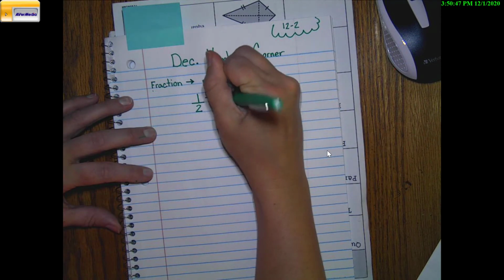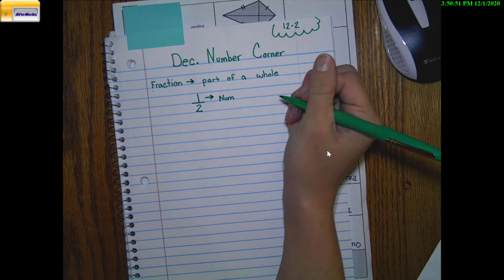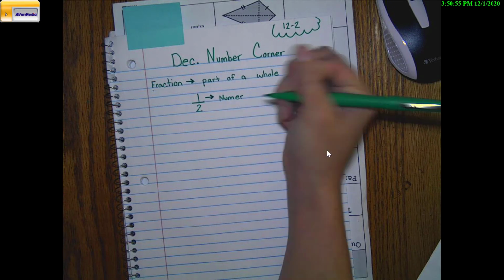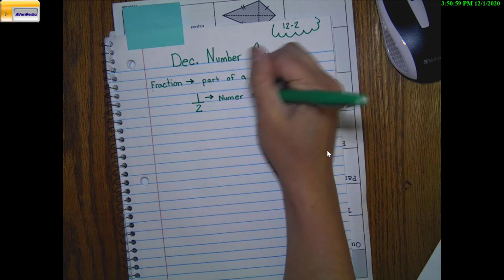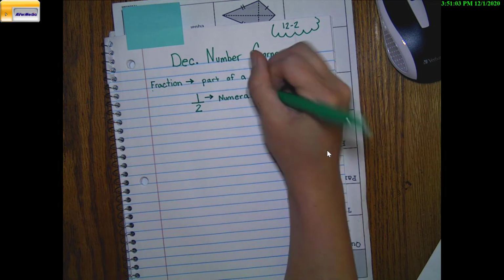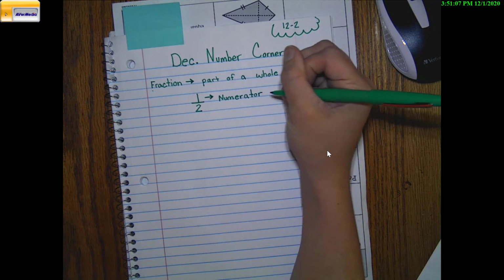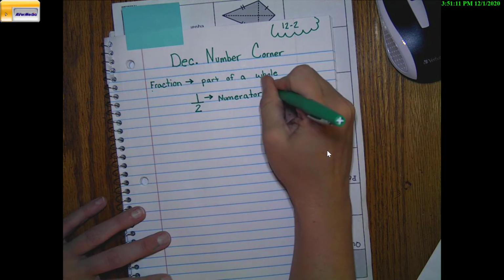It's N-U-M, just like number starts. N-U-M, E-R. If I'm going too fast, pause this video. Numerator is spelled T-O-R. So the numerator is the number on top, and we're going to draw another arrow.